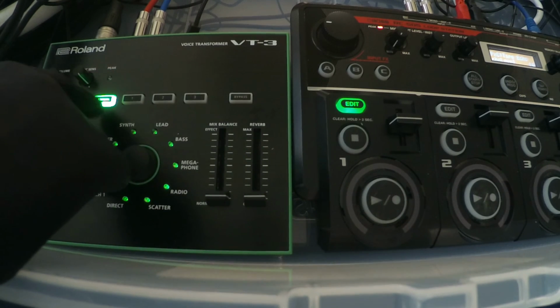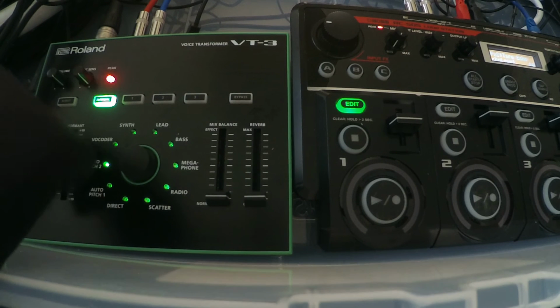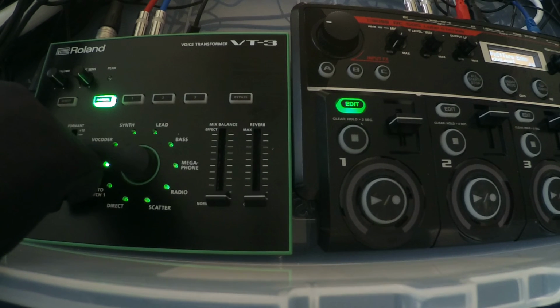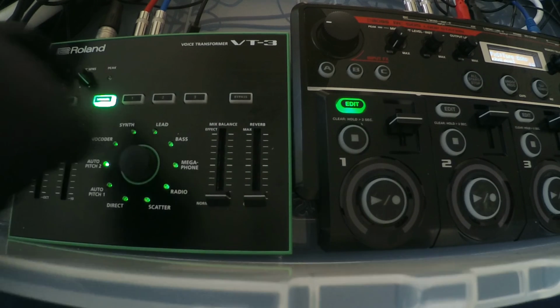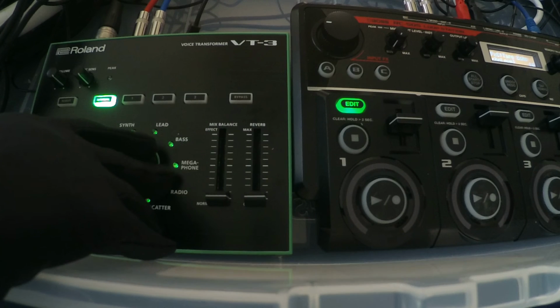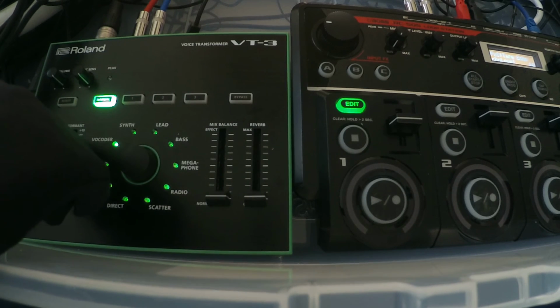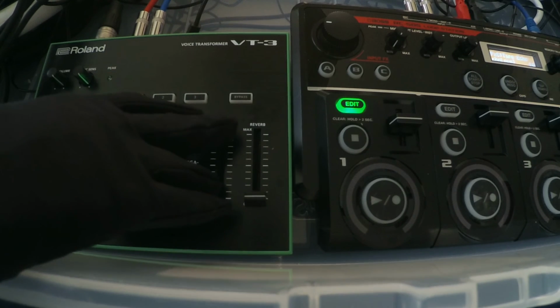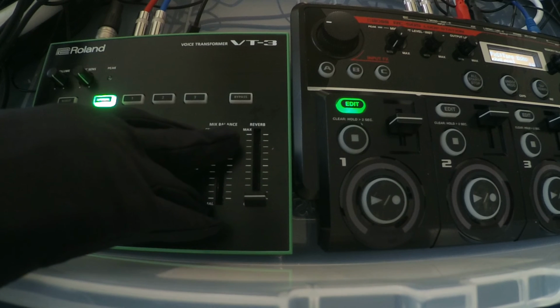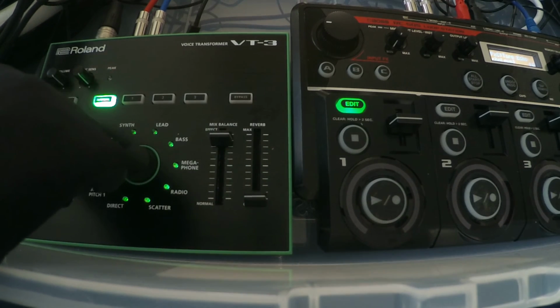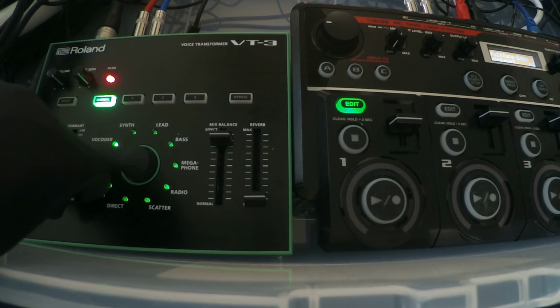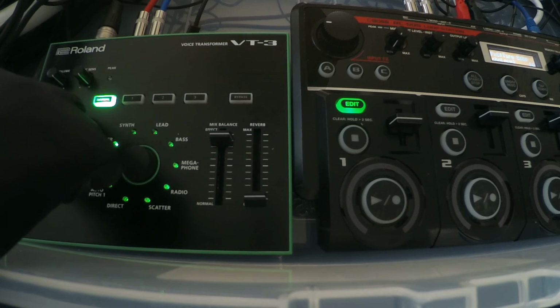Anyway, so that is... Where are we going with this? Well, that is a fun review. So, I hope you have liked this review with VT3.